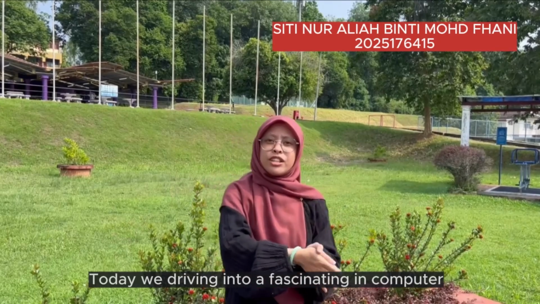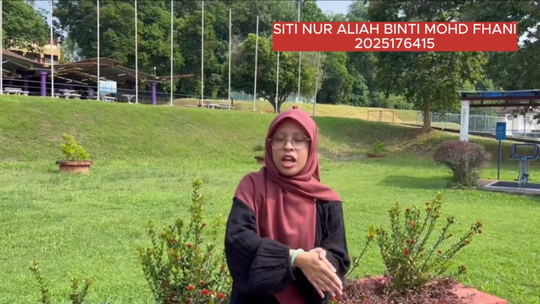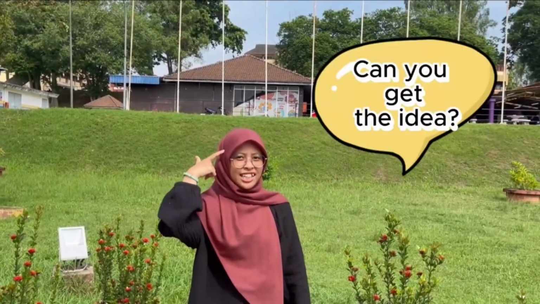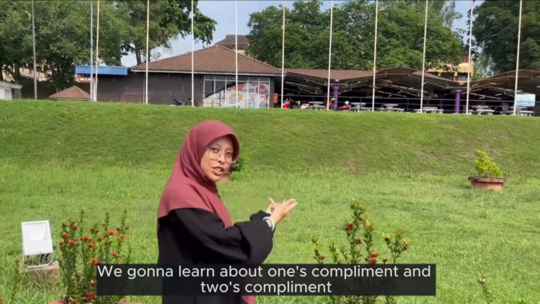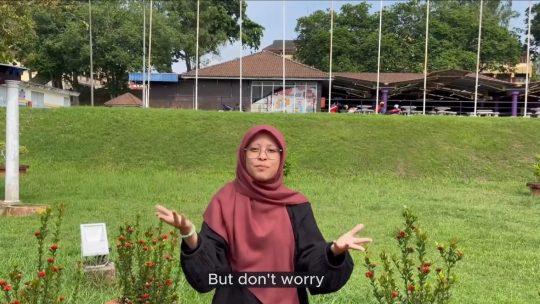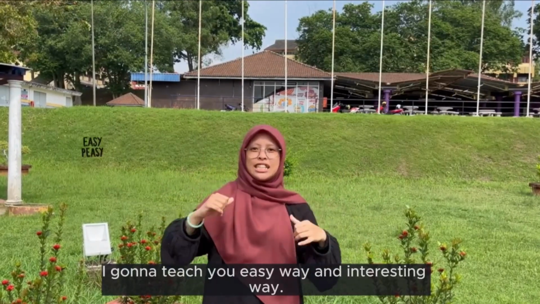Today we are diving into a fascinating topic in computer. Can you guess what? 1 and 2. Can you get the idea? We're going to learn about 1's complement and 2's complement. I know it sounds a bit technical, but don't worry. I'm going to teach you an easy and interesting way.